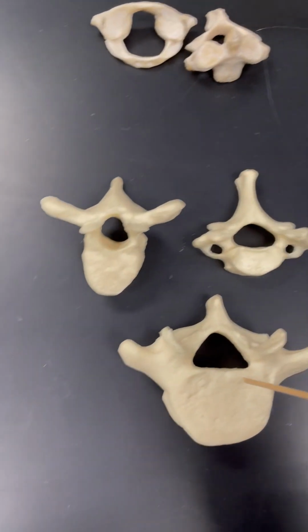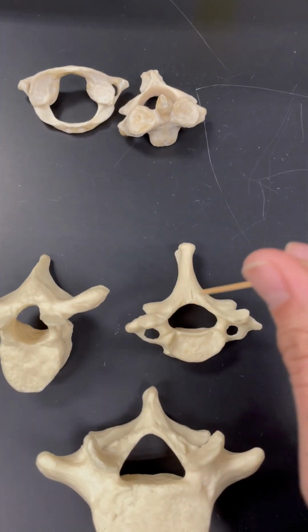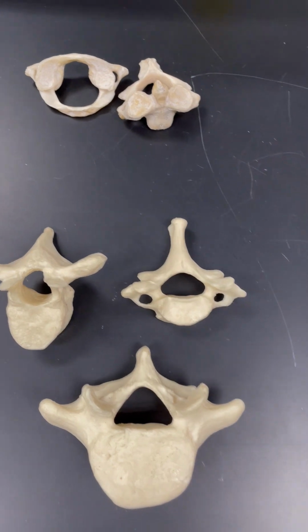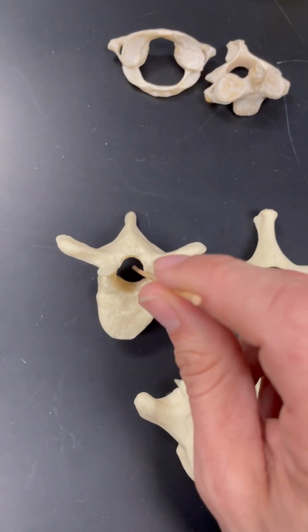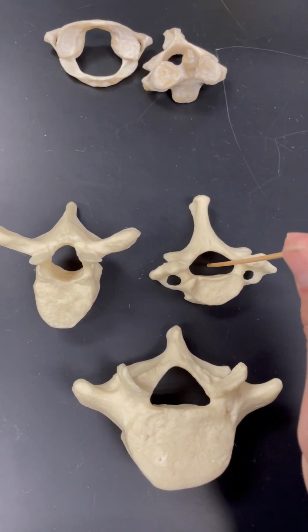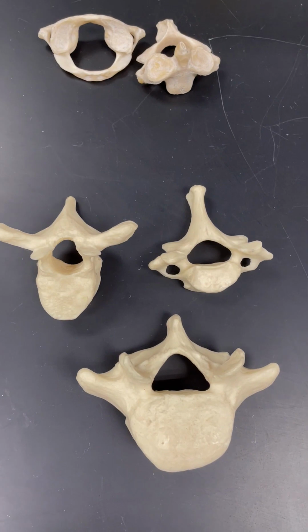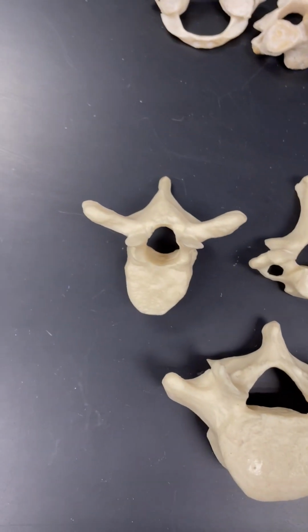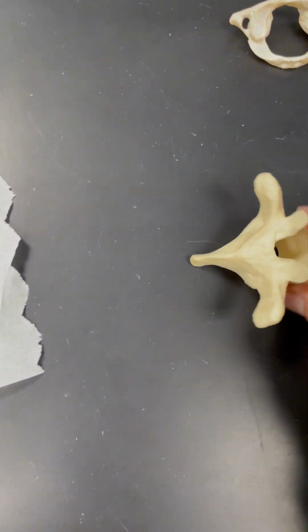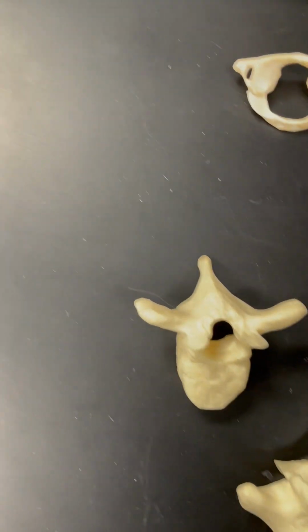Next, you'll notice that each and every single one of them has an opening in the middle. That is going to be called the vertebral foramen. This vertebral foramen is going to allow the spinal cord to come from the brain all the way down through all the vertebrae. And so with that, now, when we think about how these bones attach, these bones will meet a bone above and a bone below.